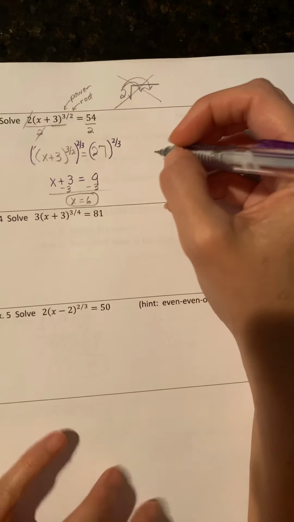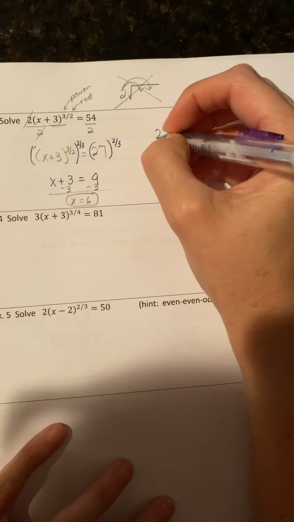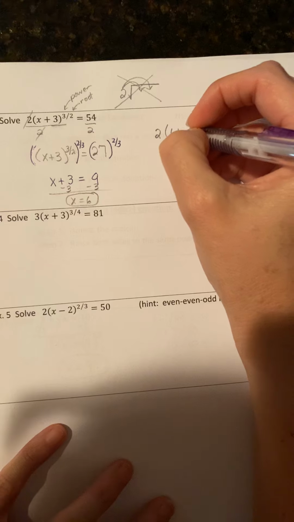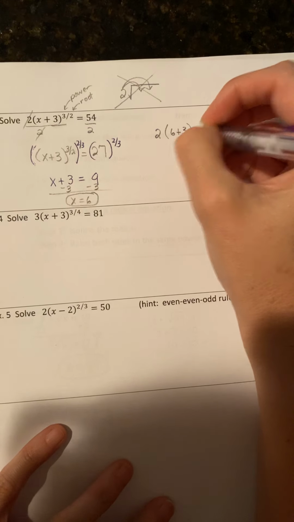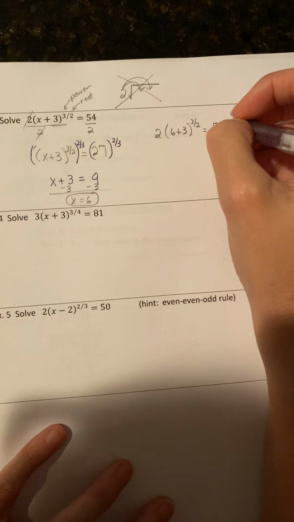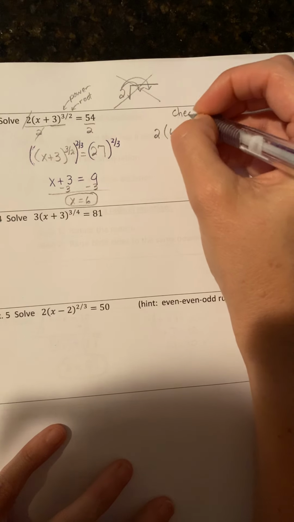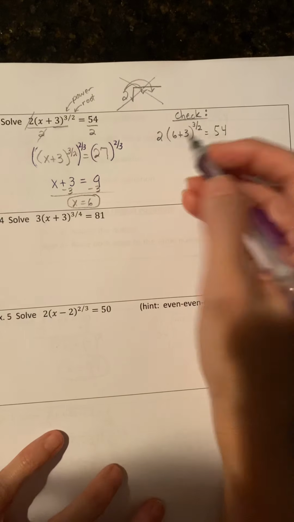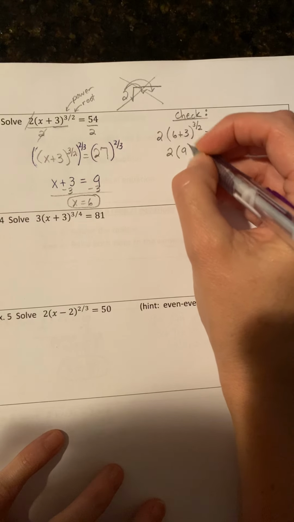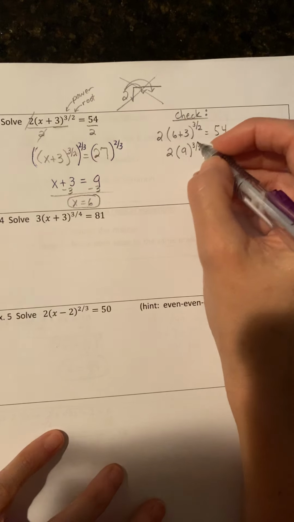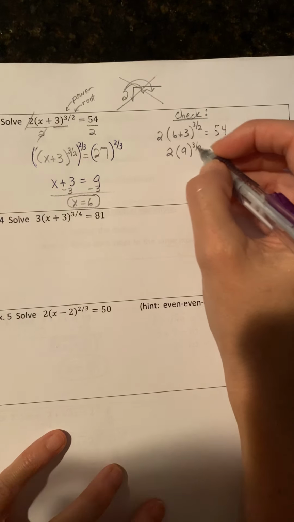Okay, let's see what that would look like when you plug it in. So our original equation, remember, looked like this, but we found x to be 6. So I'm just plugging this into the original just to check it. And this is a 9, so 9 raised to the 3/2. You can do that in your calculator, 9 to the 3/2.